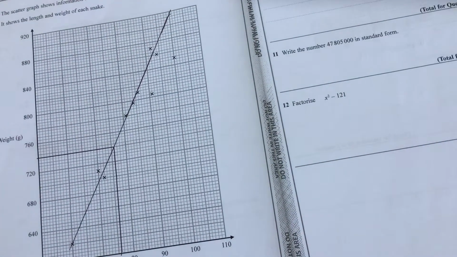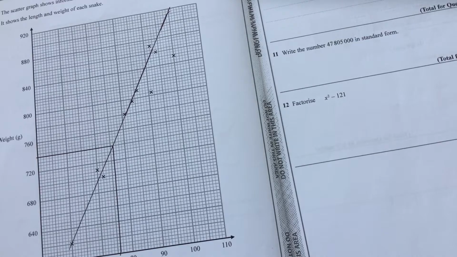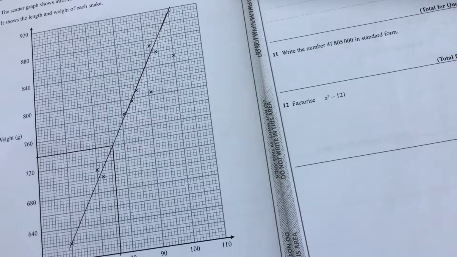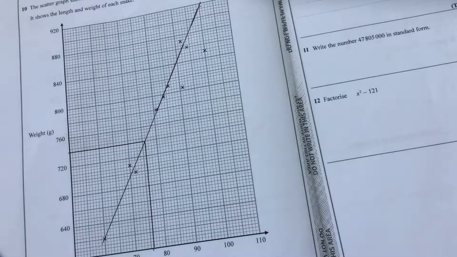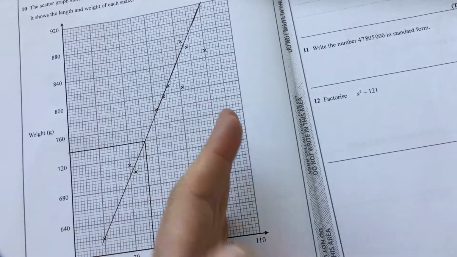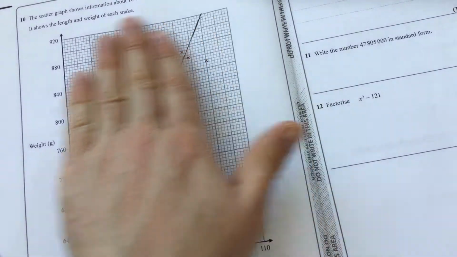Stephen wants to estimate the weight of an adult snake of length 110 centimetres. He says he'll draw a line of best fit and read off the weight at 110 centimetres. Explain what is wrong with his method. Well, if you look, the data stops after 100 centimetres. There is no data for him to use.